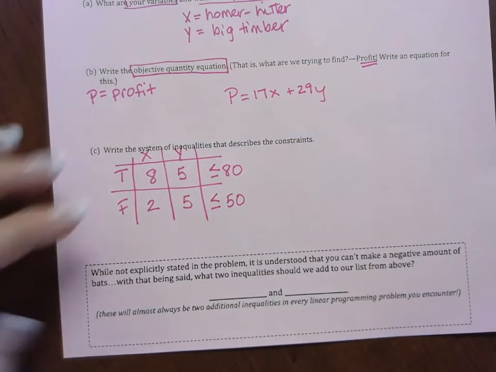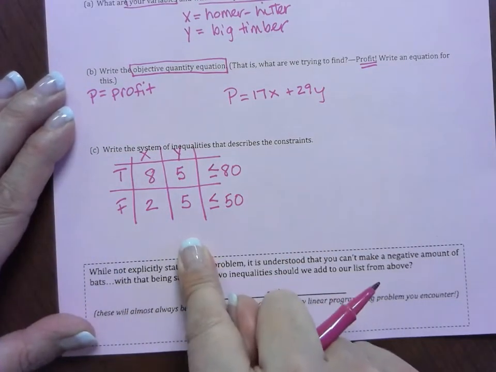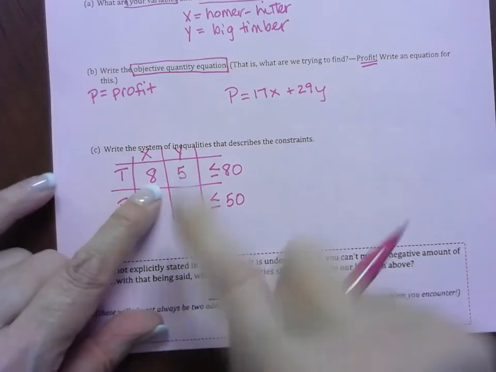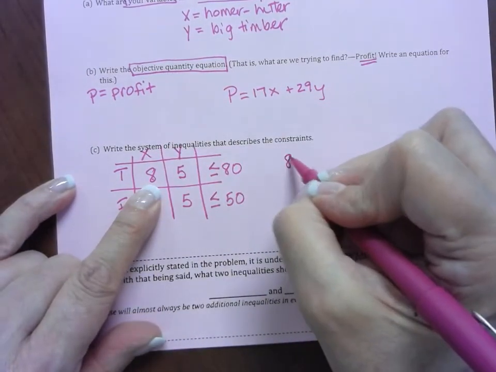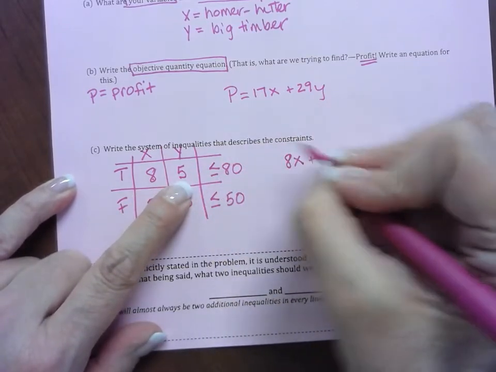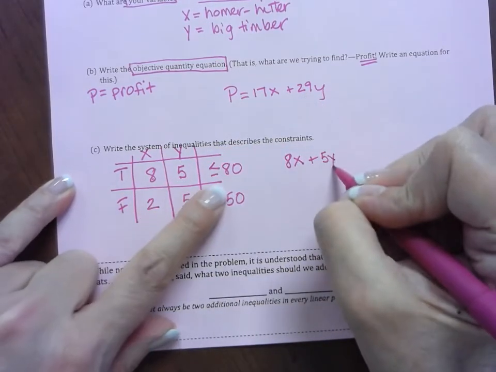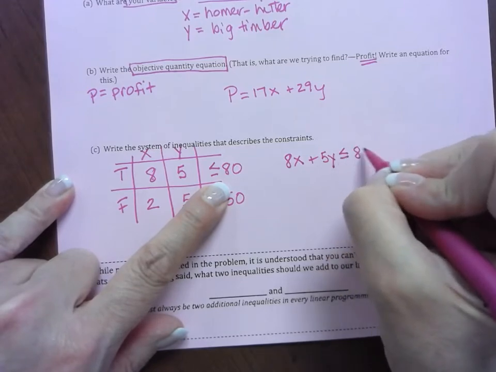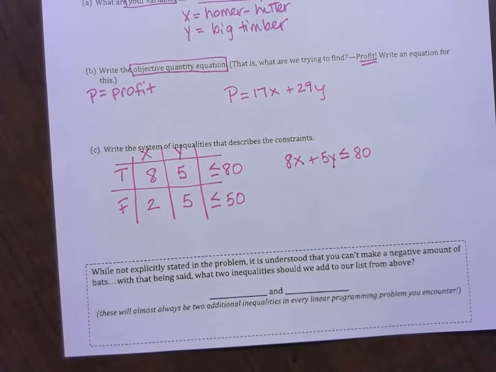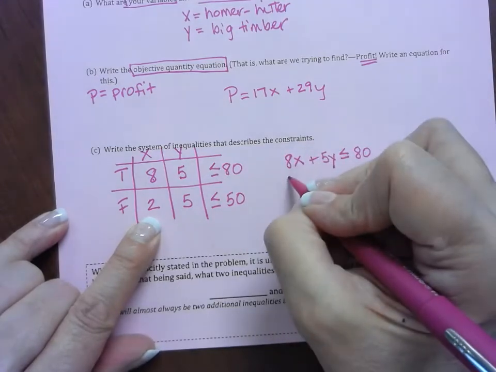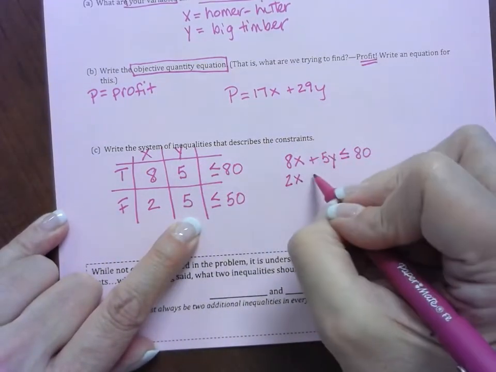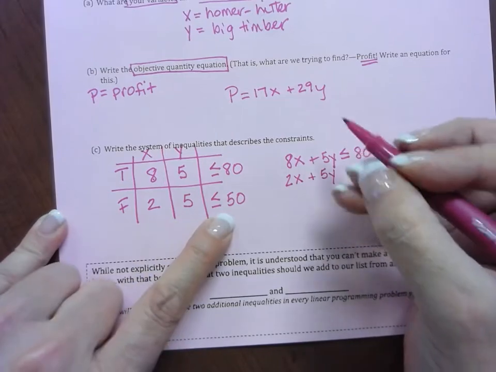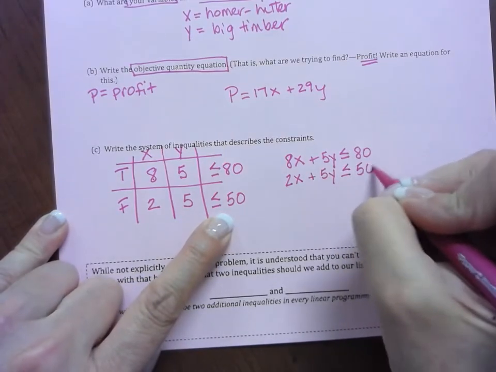Do I have information to write an equation now? Sure. Because 8x plus 5y has to be less than or equal to 80. And I have 2x plus 5y has to be less than or equal to 50.